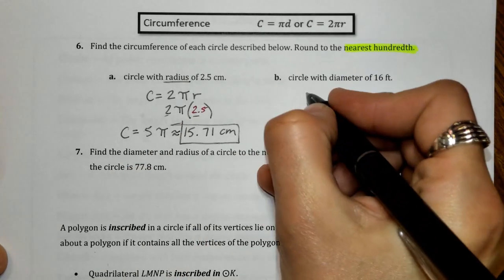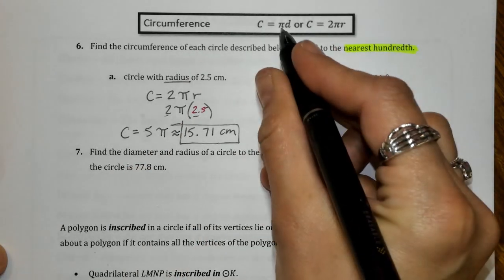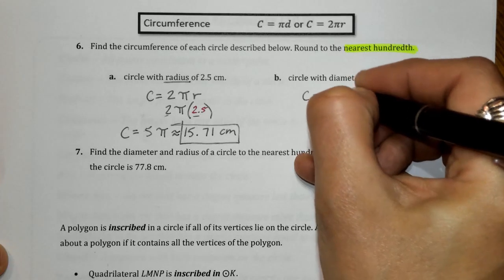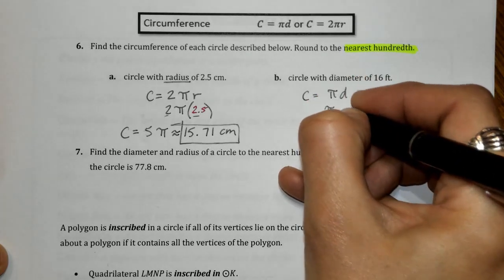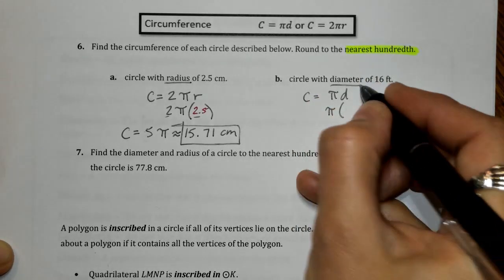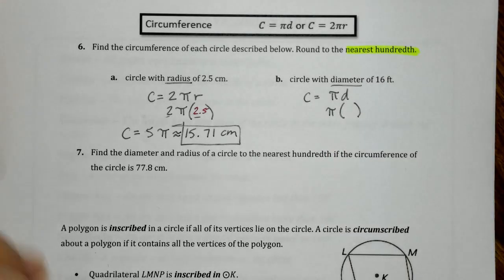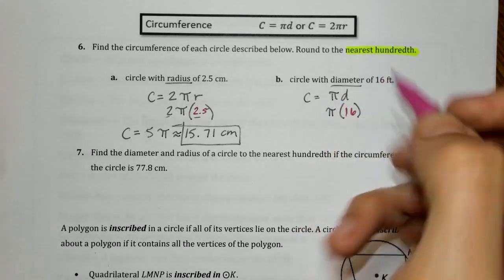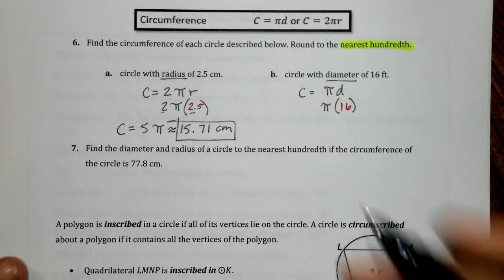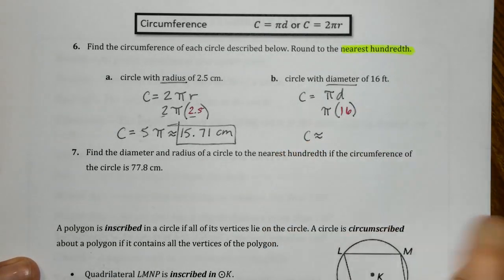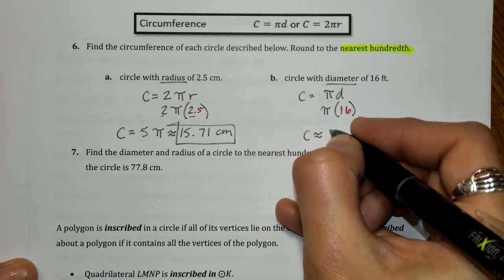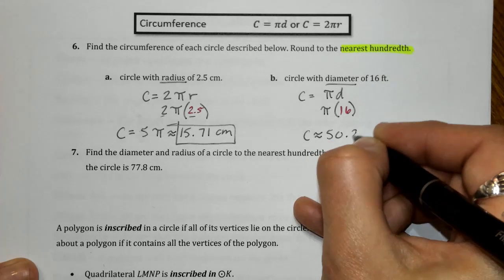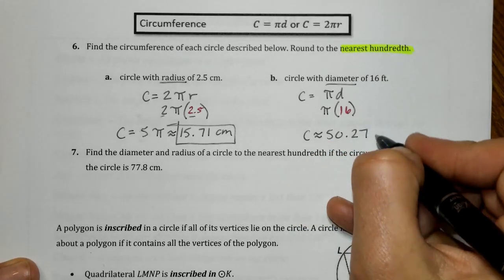Now using the diameter, we'll use that diameter formula, pi times d. We plug in for the diameter of 16. And then we're going to find, to the nearest hundredth, approximately 50.27, 50 and 27 hundredths.